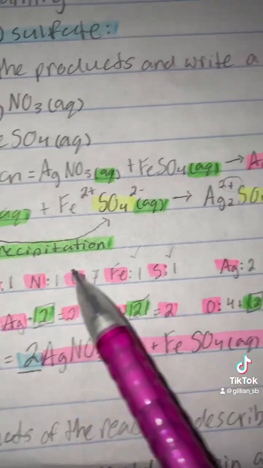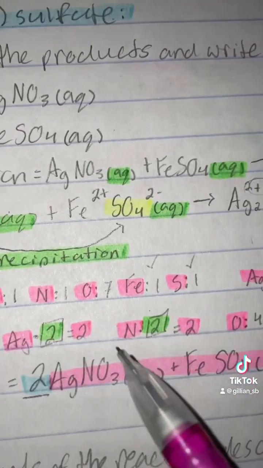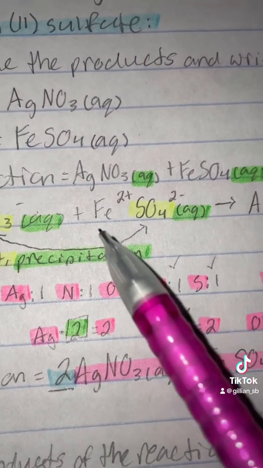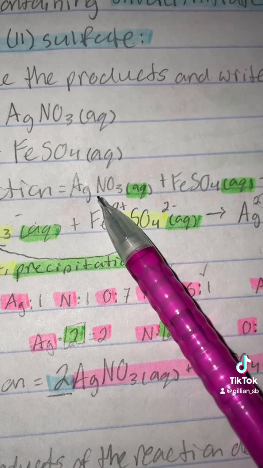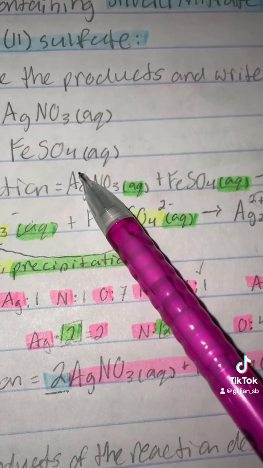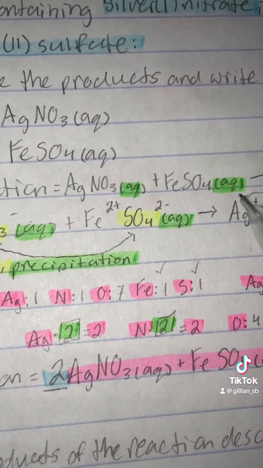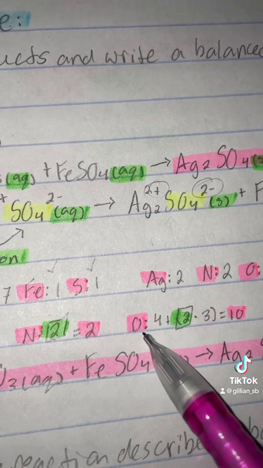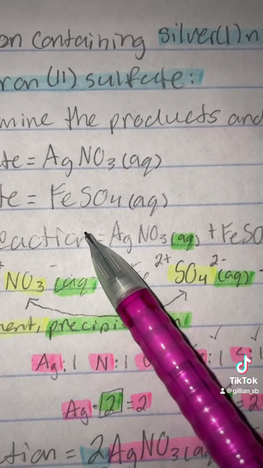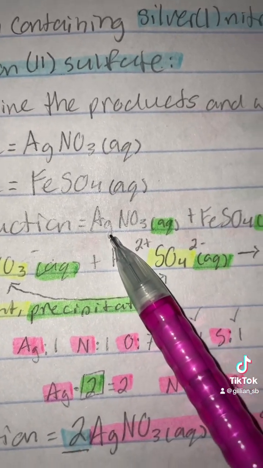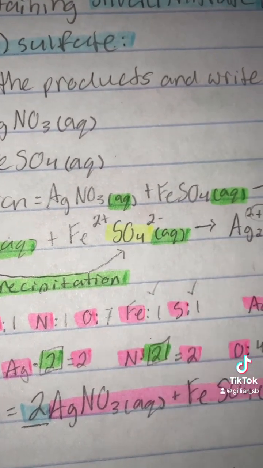We're trying to get our 1 nitrogen to 2 on the product side, and silver and nitrogen are in the same compound, so we will also just need to multiply nitrogen by 2. And then same thing goes for oxygen. It's in the same compound, so we're just going to need to multiply this whole compound by 2 in order for it to be balanced on each side.